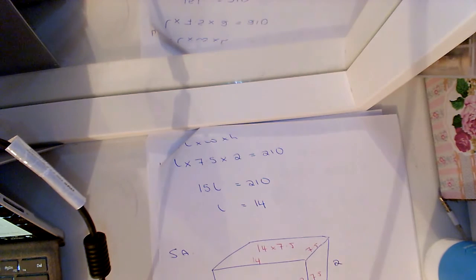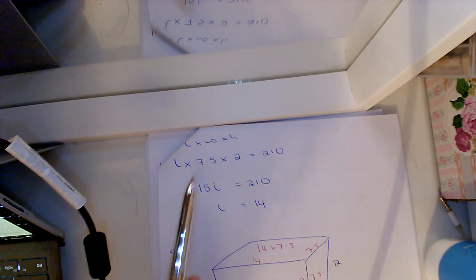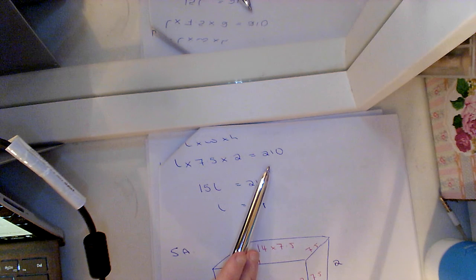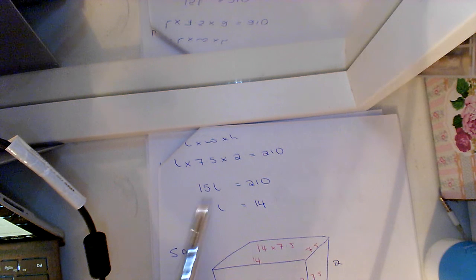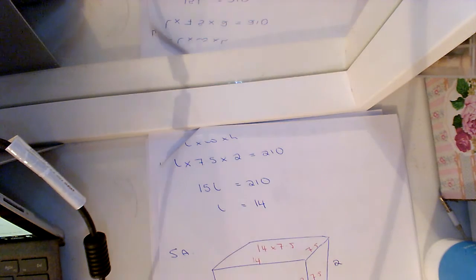And then I have part C of this, so I don't know my length, I know my breadth is 7.5, my height is 2, and I know my volume is 210. So I have my length by my breadth by my height, so I don't know my length, so L by 7.5 by 2 is equal to 210, and I get 15L is equal to 210. I want to find out what just 1L is equal to, so I divide across by 15, and I get my length is equal to 14.